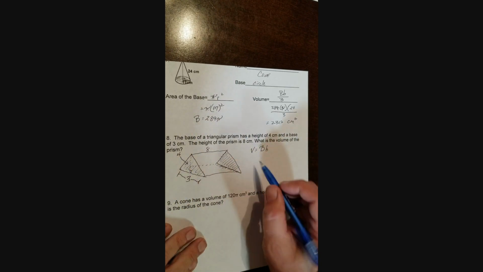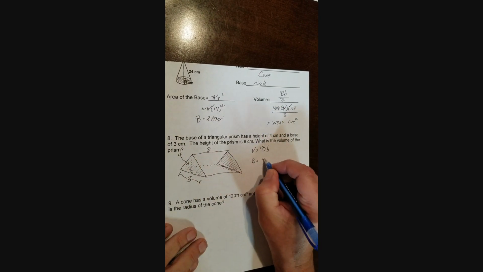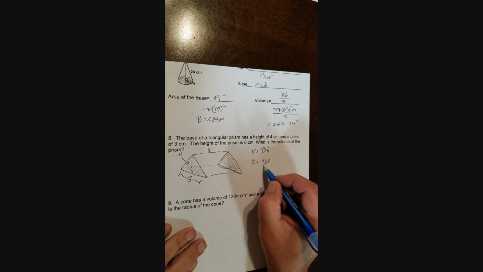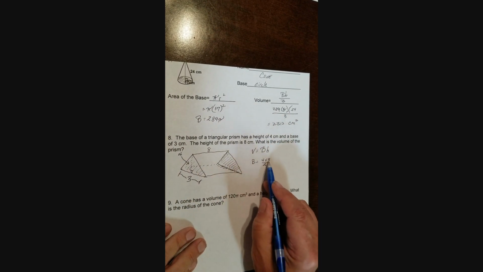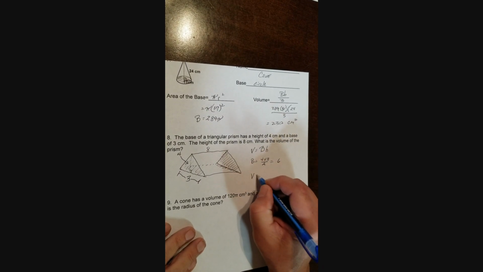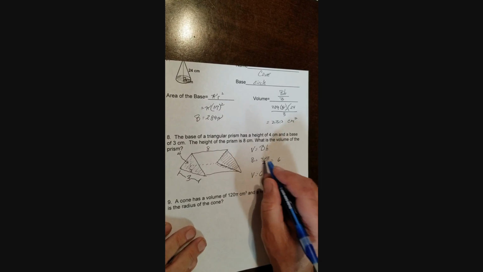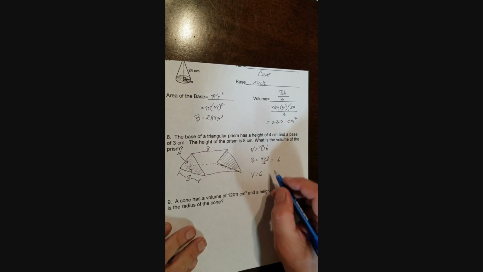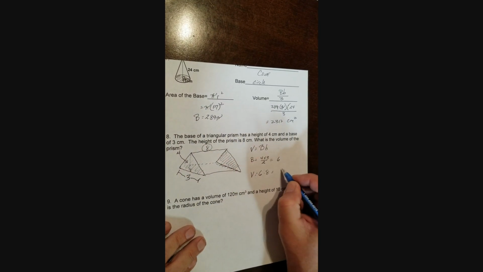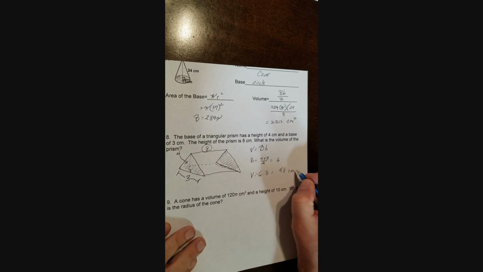And so our big B is equal to 4 times 3 divided by 2, which is the area of a triangle, which is equal to 6. And so the volume is equal to 6 times the height, which here is going to be 8. It's going to be 48 cubic centimeters.